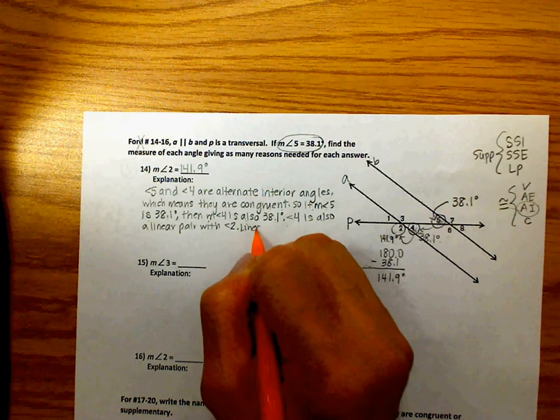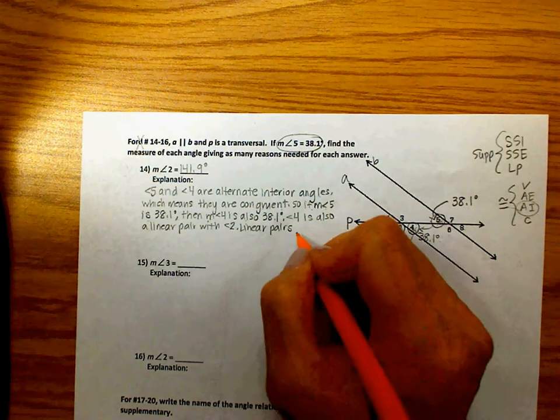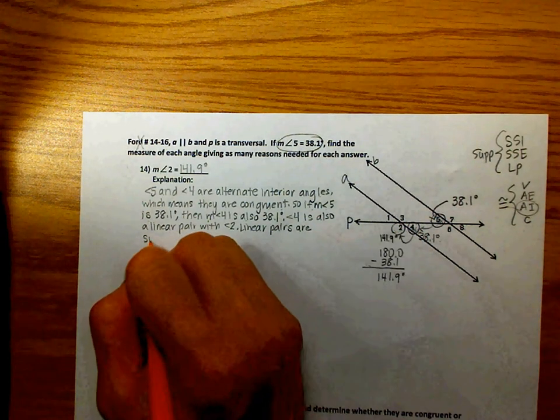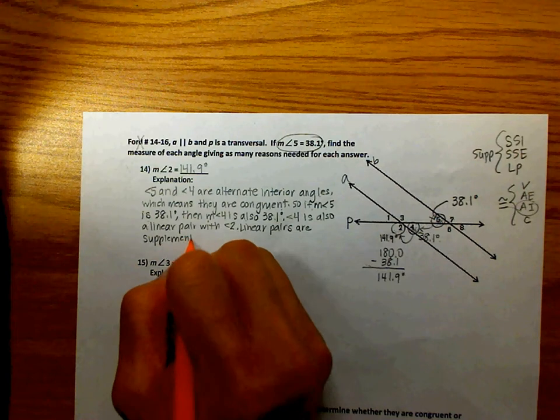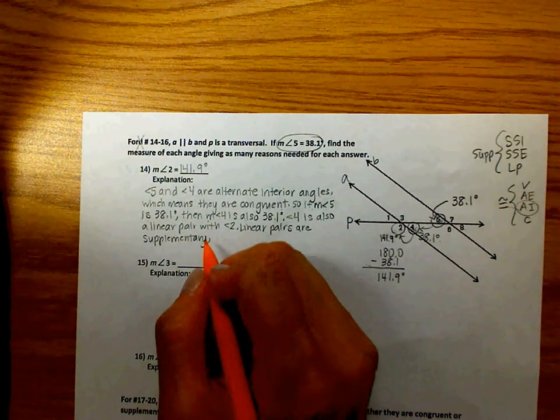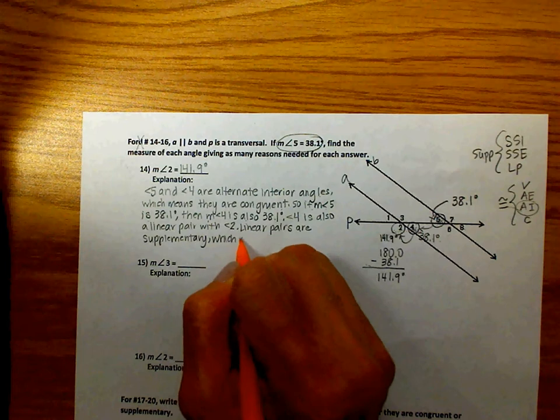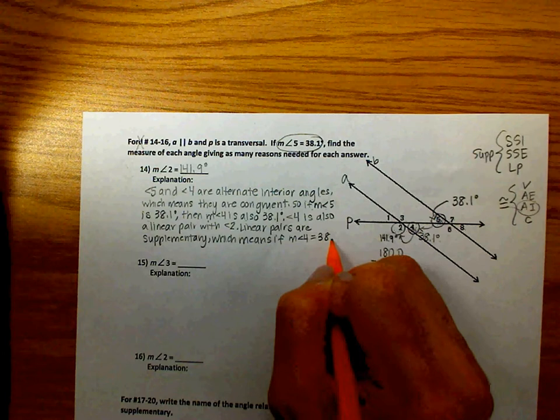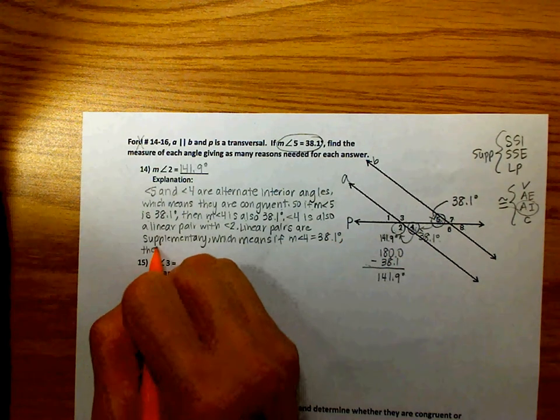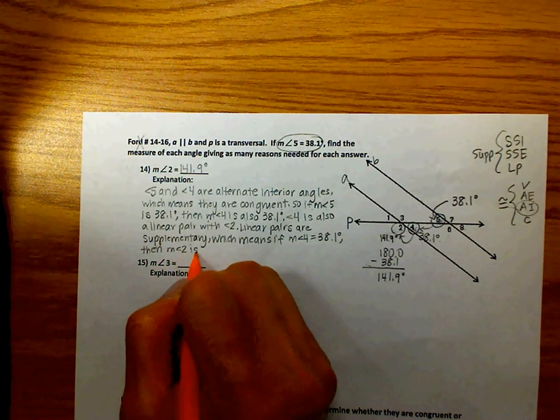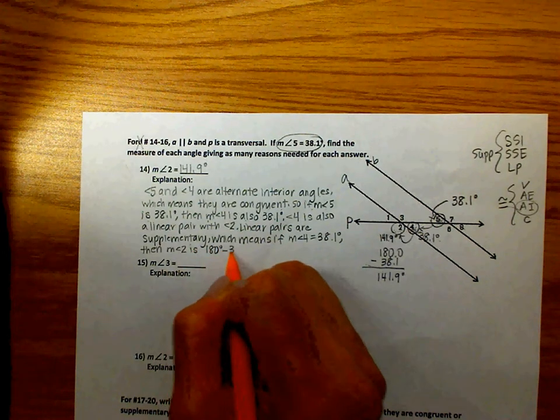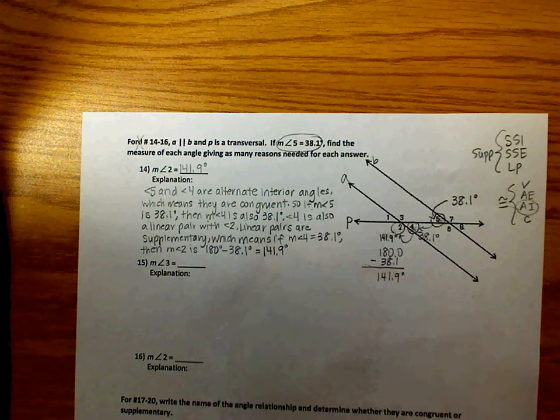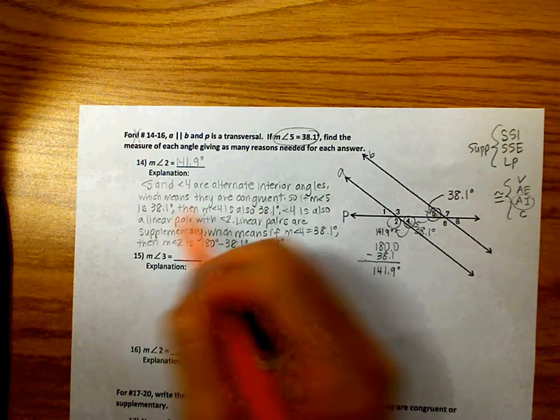Linear pairs are supplementary, which means if the measure of angle 4 is 38.1 degrees, then measure of angle 2 is 180 minus 38.1 degrees, which is 141.9 degrees. And that would be an explanation telling us how you got 141.9 degrees.